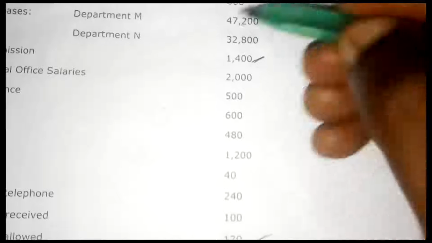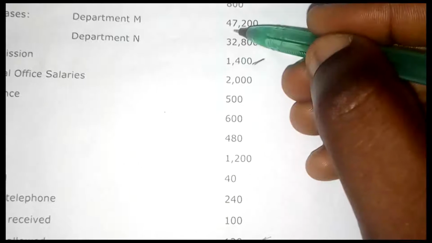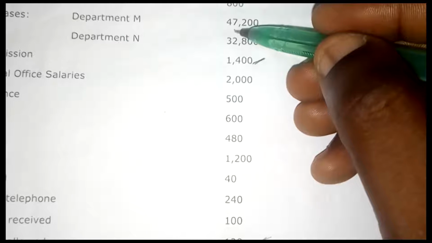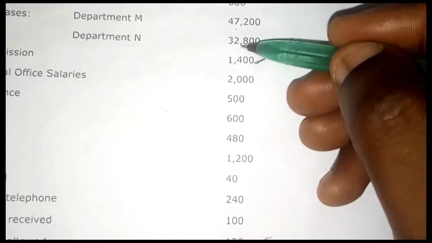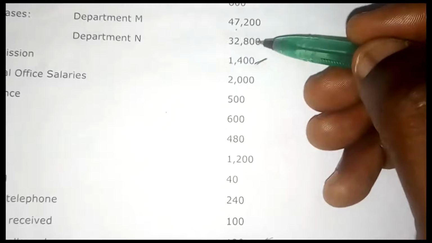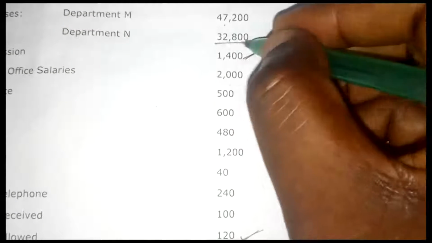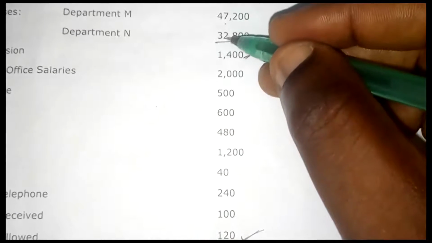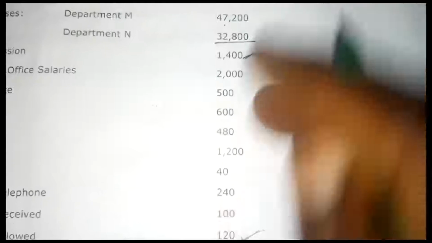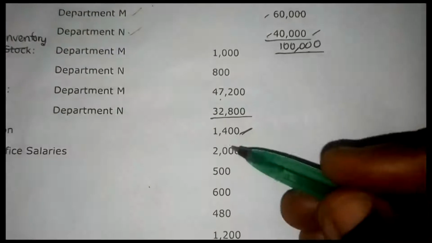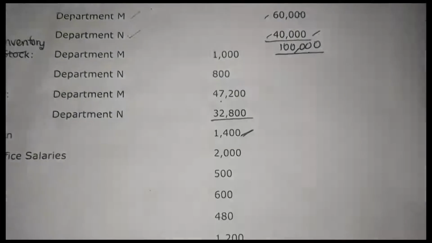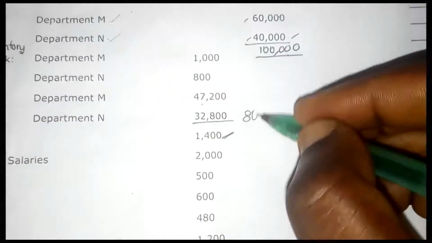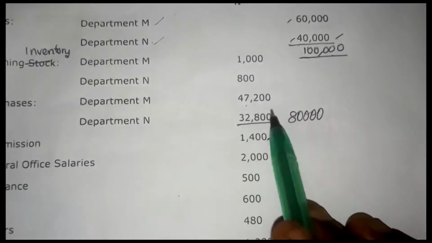If you look at the purchases figure, we have 42,200 and 32,800. The addition of these is going to give us 75,000.